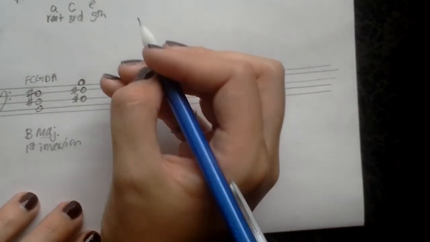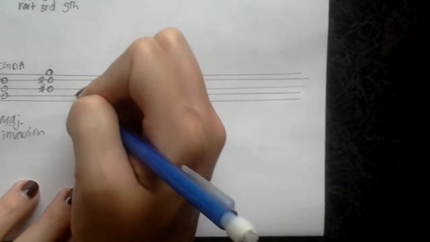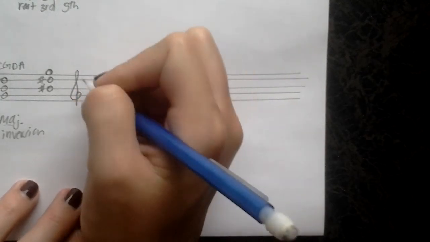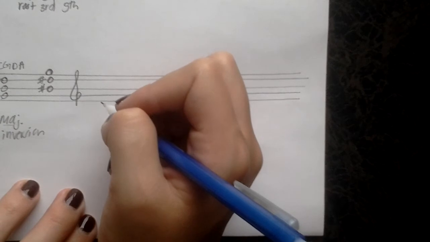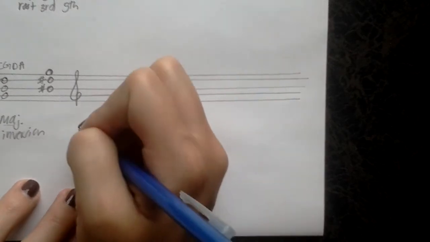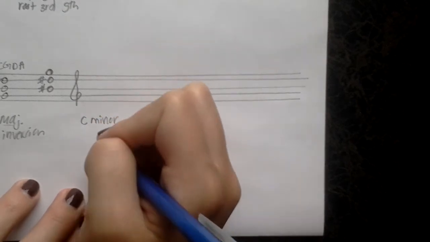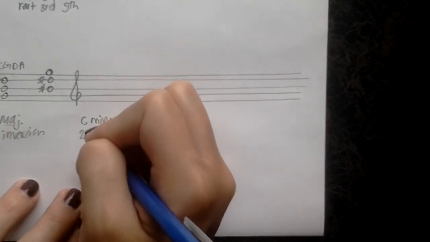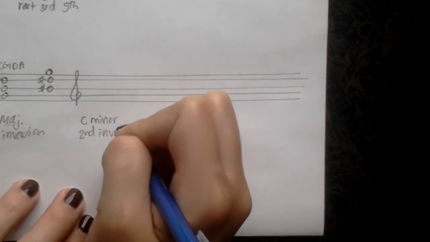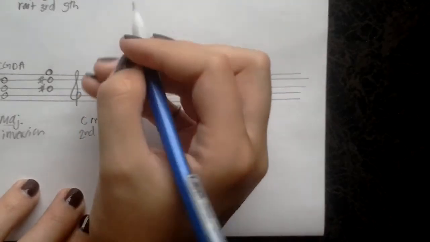Now let's do a minor example just to show the difference. Let's say in treble clef, I want to build a C minor chord, but I want it in second inversion. So first, what we want to do is put it in root position.